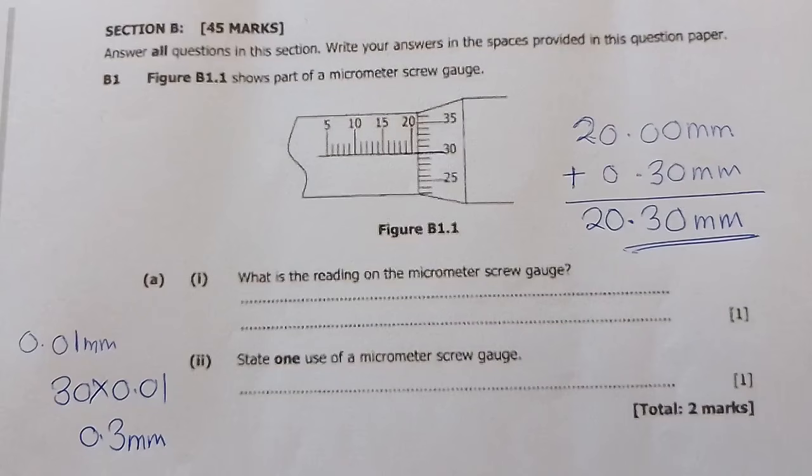This is a vernier caliper. This is a micrometer screw gauge. If you are given a vernier caliper, I'll make a video on that. I'll teach you how you can try to answer a question on that. So here the question was just telling us to know how to get the reading on the micrometer screw gauge.